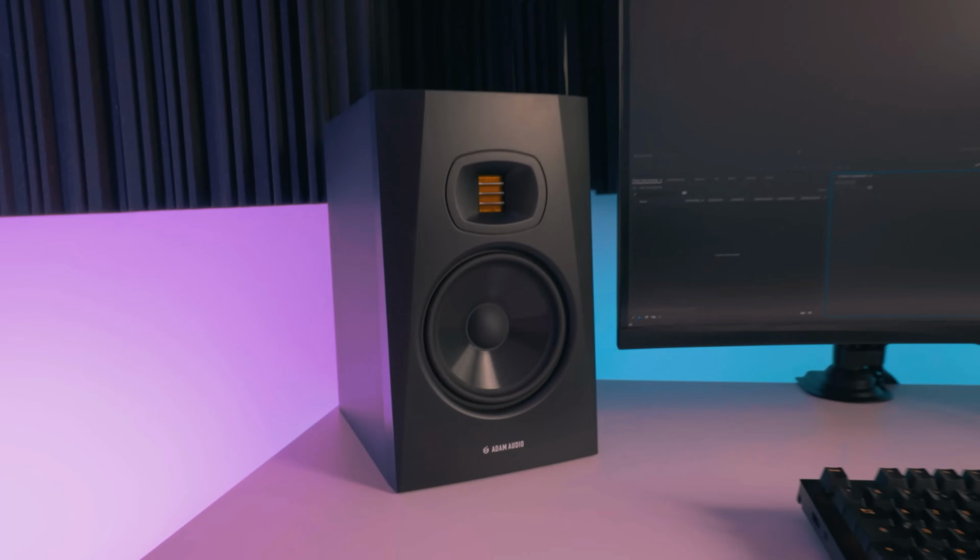Alright, so what did you guys think of that intro? So in today's video, we're going to talk about how to create a bass displacement in Adobe After Effects, just like this.